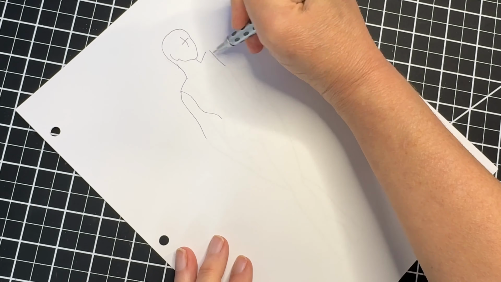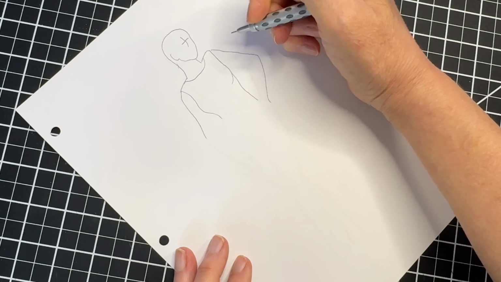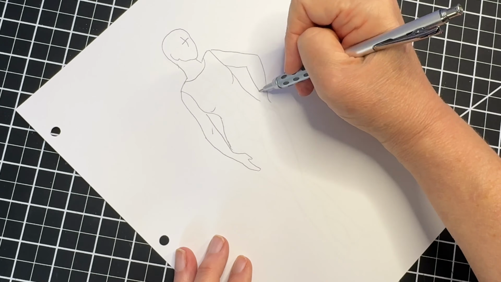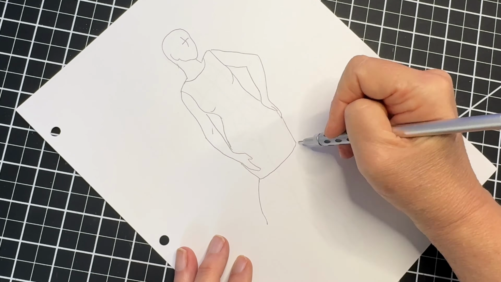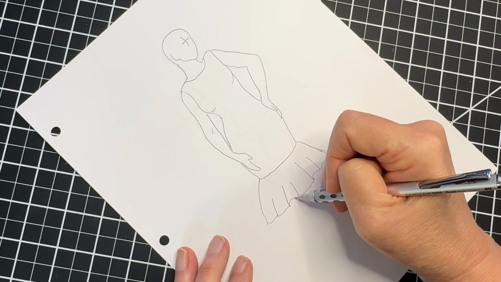I'll put up a video showing making the whole sketch from start to finish. I start with a croquis underneath and then sketch and put the design in so I can remember.